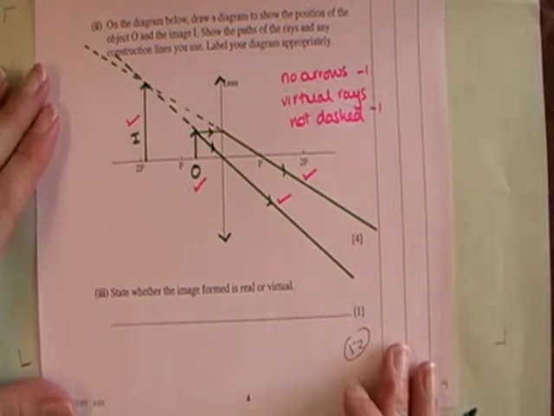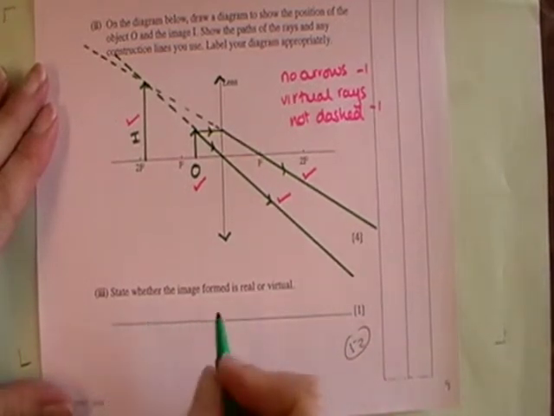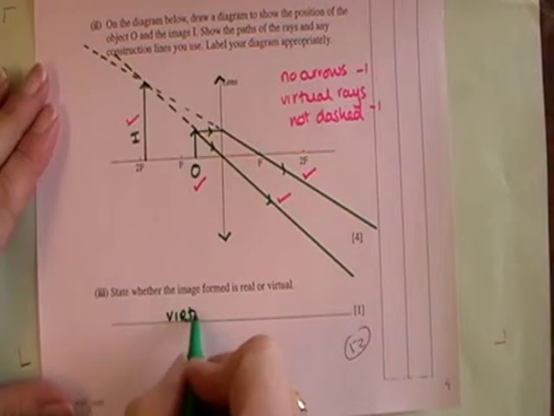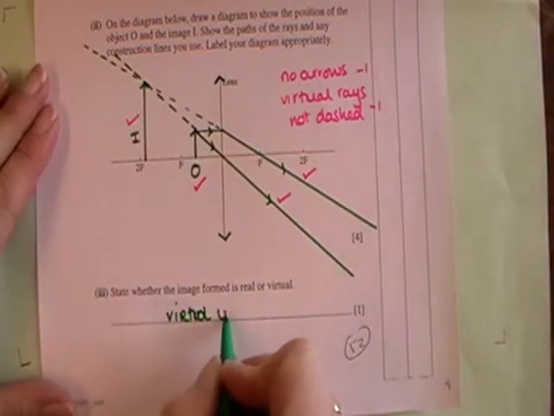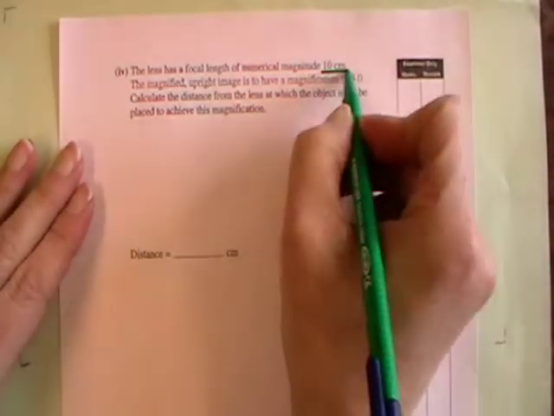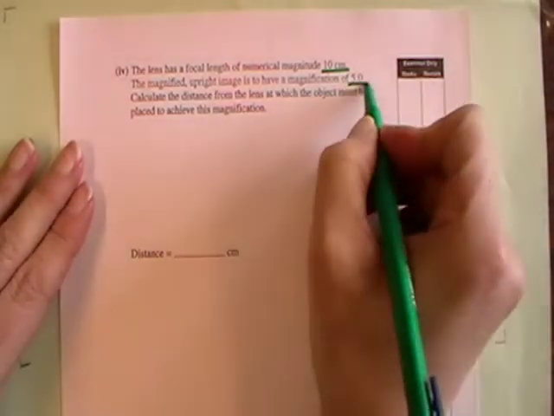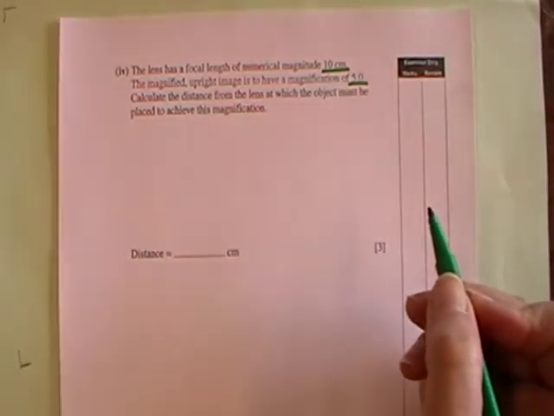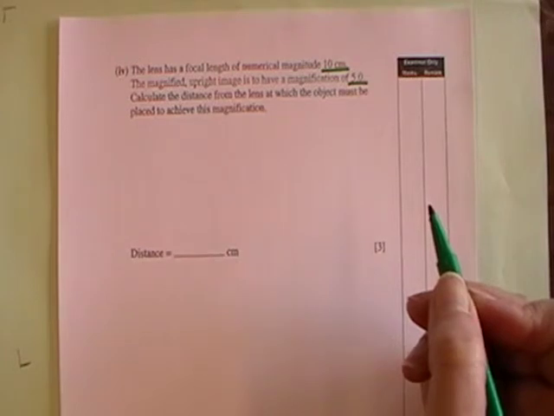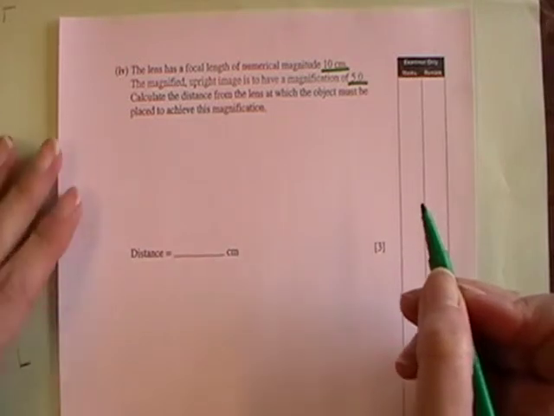And finally, for that part of it, state whether the image formed is real or virtual. Well, we've already drawn virtual rays, so our image is virtual. Moving on then to part 4 of that question. The lens has a focal length of numerical magnitude 10 centimetres. The magnified upright image is to have a magnification of 5.0. Calculate the distance from the lens at which the object must be placed to achieve this magnification.